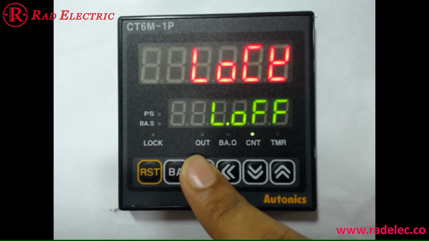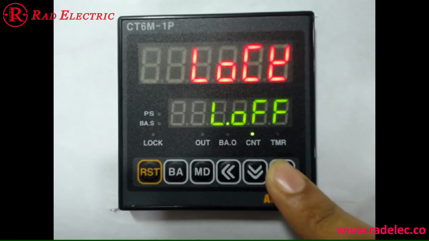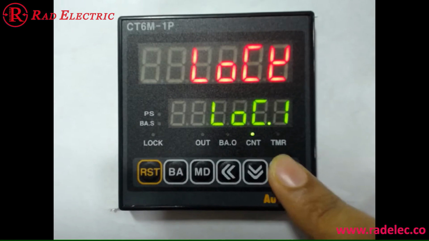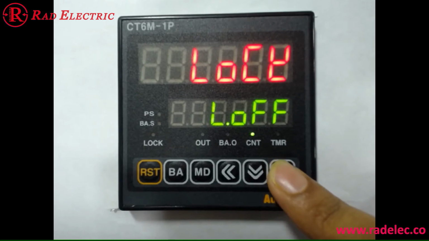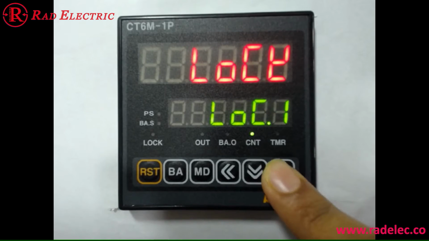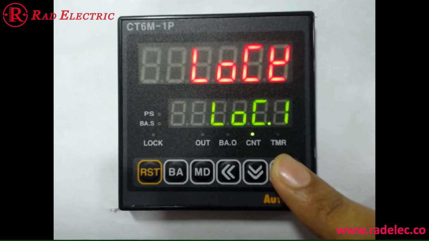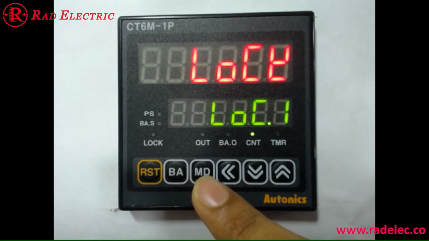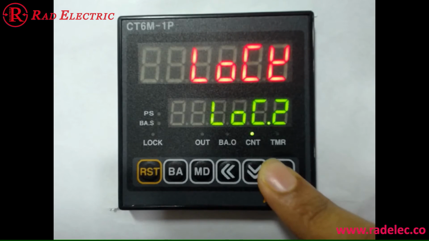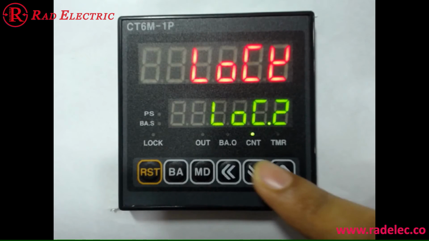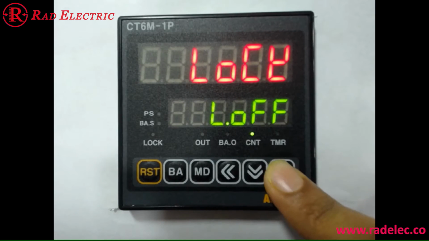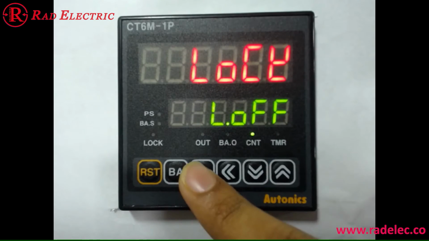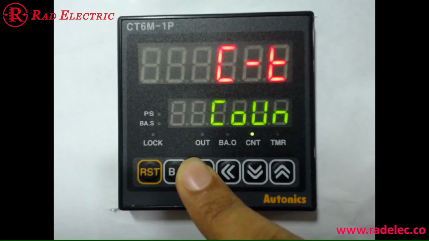Next is the lock function. We can give some authorities, we can enable or disable the keys which are given on the counter panel. Like if we set lock 1, we can disable the MD buttons. If we keep lock 2, we can disable these arrow buttons. So like this we can disable the buttons of the counter panel. Then again press.